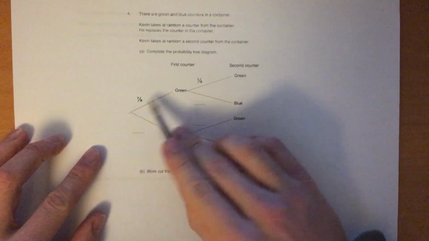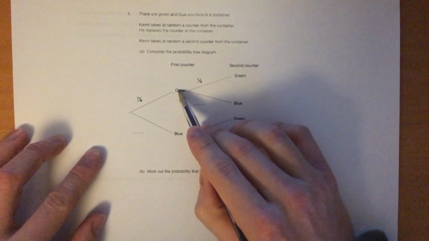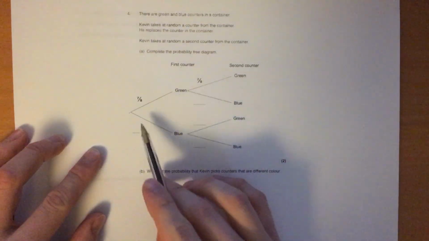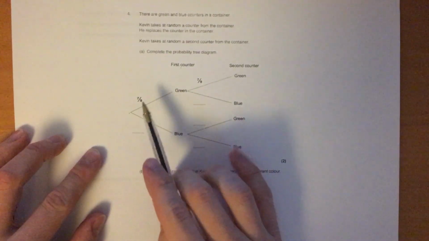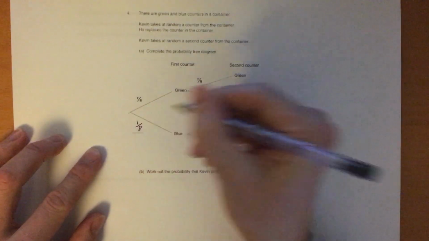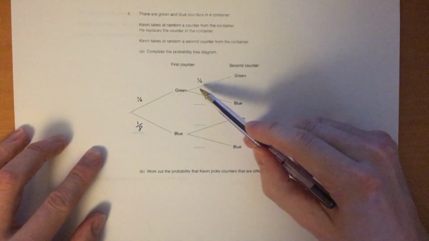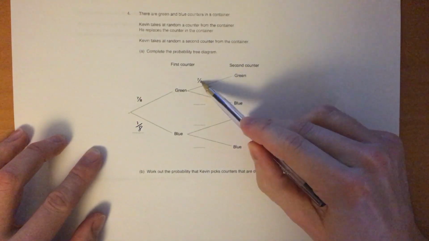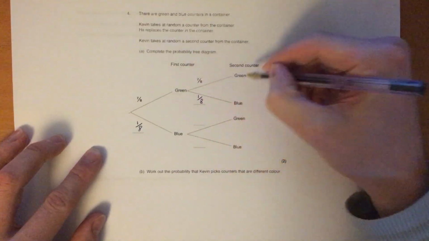Okay, 7 out of 8 for the first counter to be green, and so therefore he can either pick green or blue, and you know that they have to add up to one whole because that's what probabilities do. So if it's 7 out of 8 green, it must be 1 out of 8 blue. And then equally, because it's the exact same situation where you've got green and blue here, 7 out of 8 for green, so it must be 1 out of 8 for blue because they need to add up to 1.